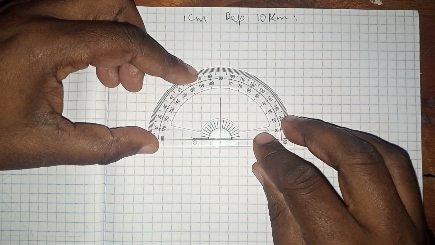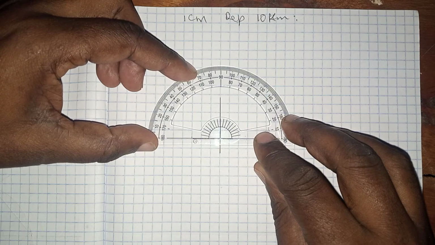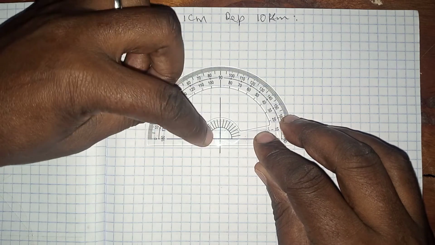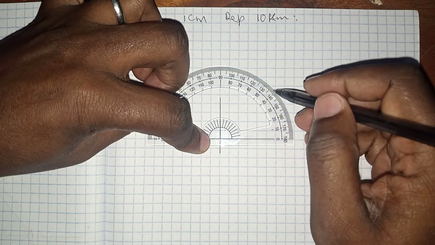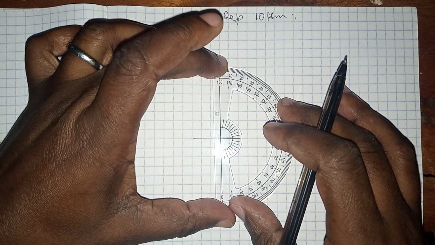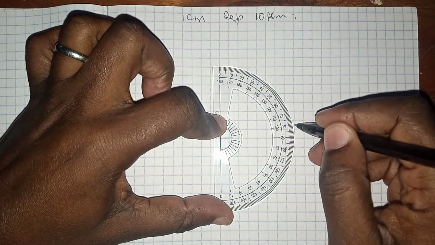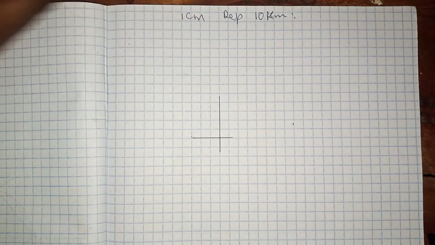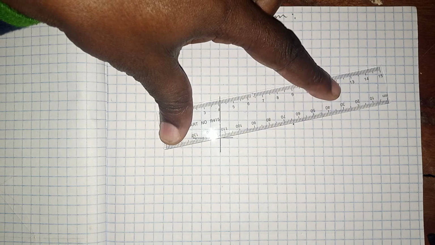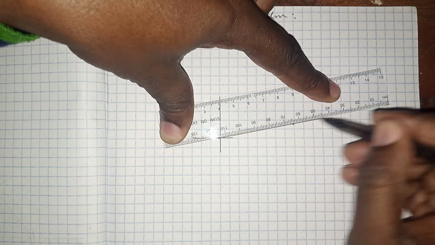Protractor from the true north. There we go. 80 degrees. We are here. There we go, 80 degrees from 0 all the way to 80. And then we draw a straight line. It is on this bearing.